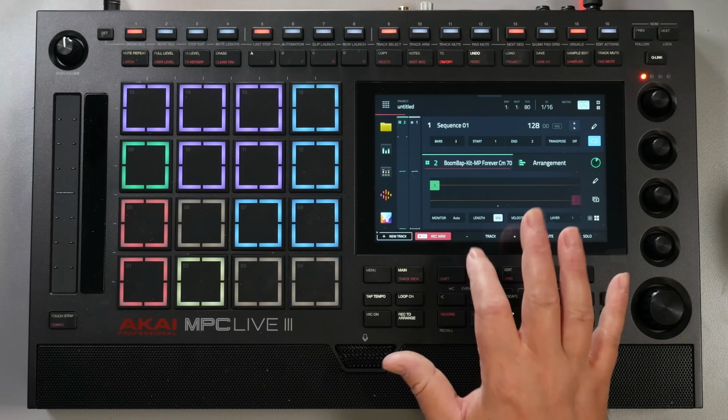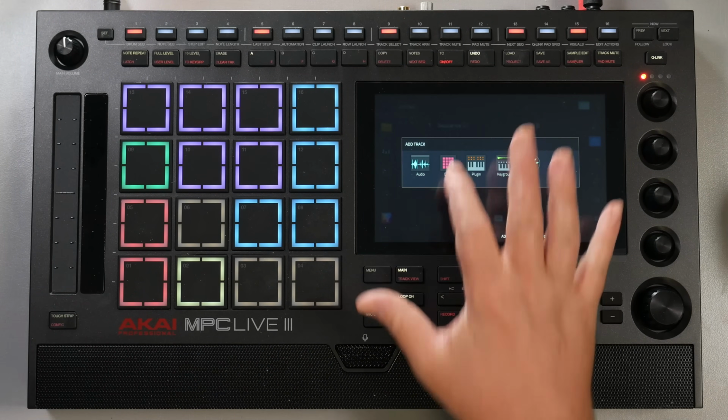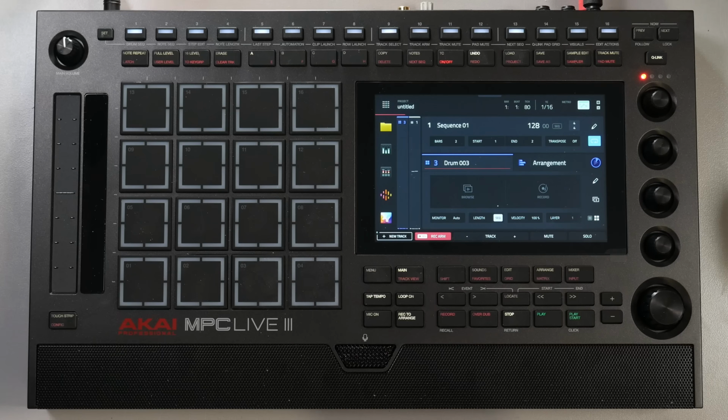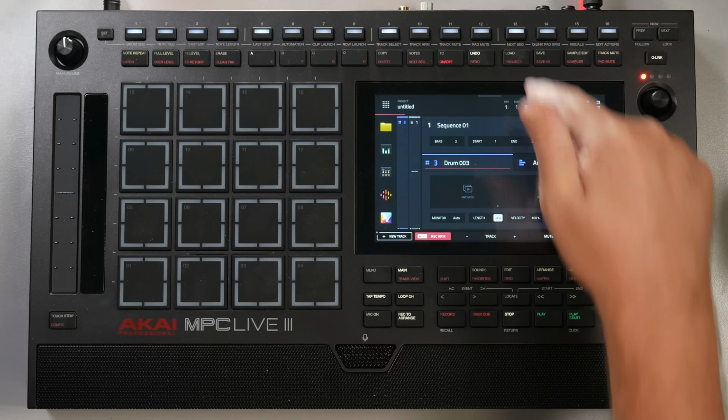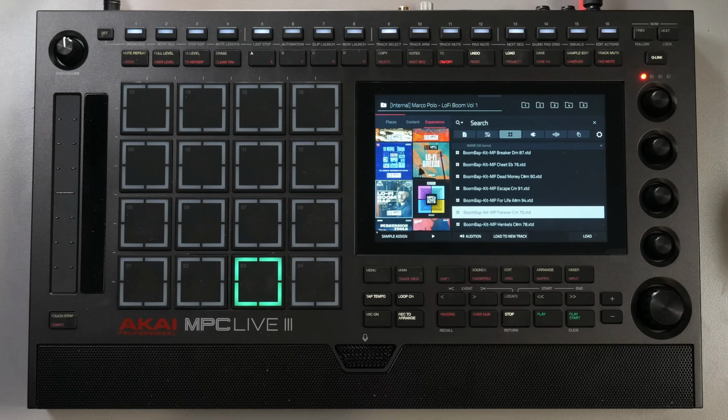Let's go ahead and go to a new track. So I'm going to press new track, and then I'm going to go to a drum program. I want to load up one of these MPC kits, these expression kits. So I'm going to go to my load button here. Right here it says MPC kits.